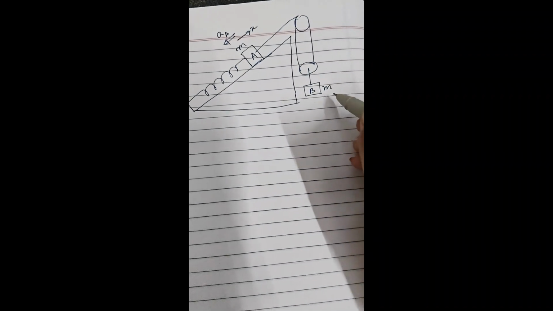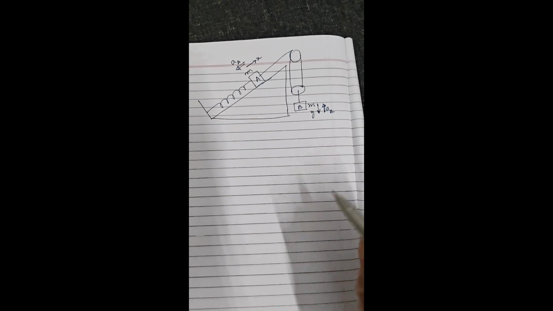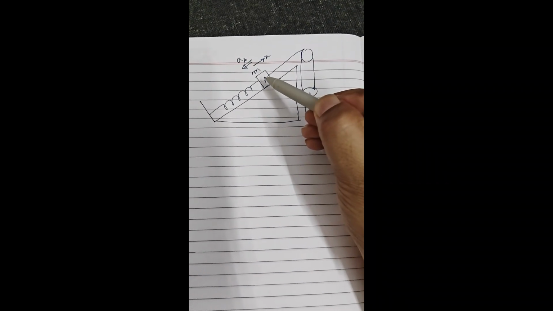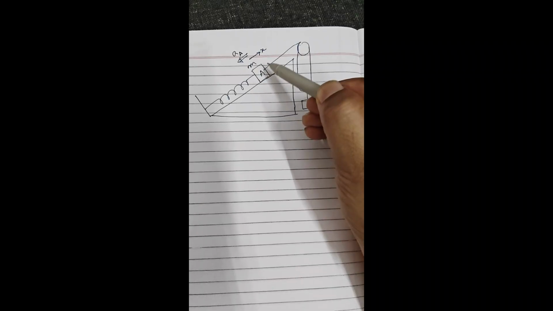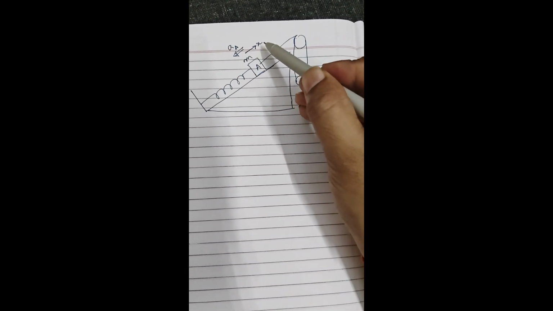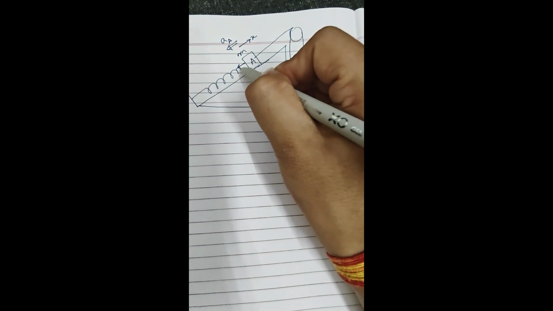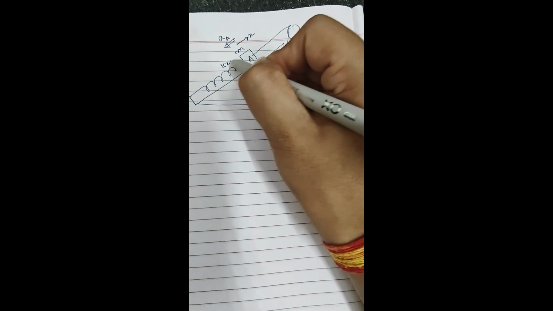Similarly, this block, let's say, has displacement y down. So acceleration of this will be up, a B. Now, because of displacement of this block A, this is the extra displacement, or you can say extra extension of the spring. So there will be an extra spring force, let's say k into x.